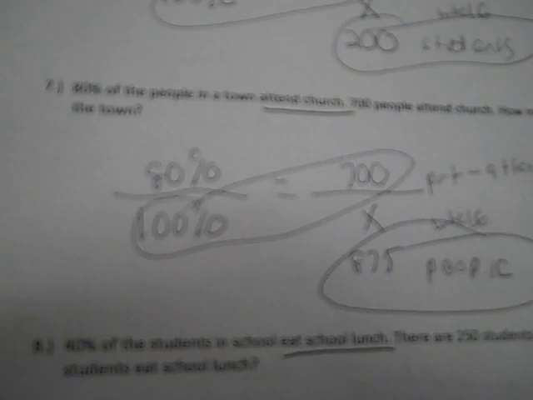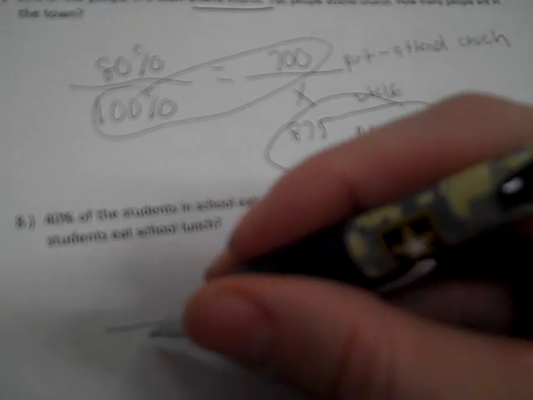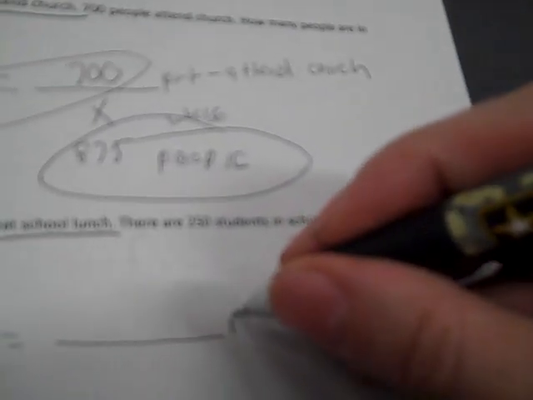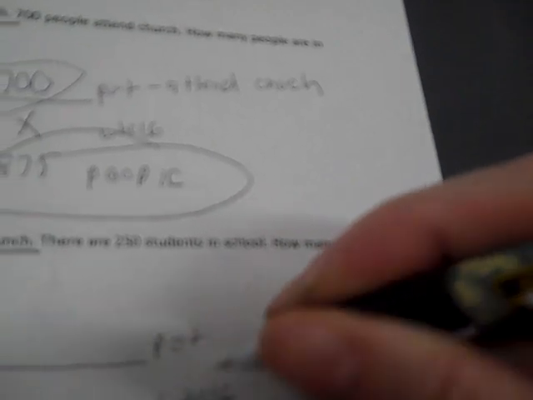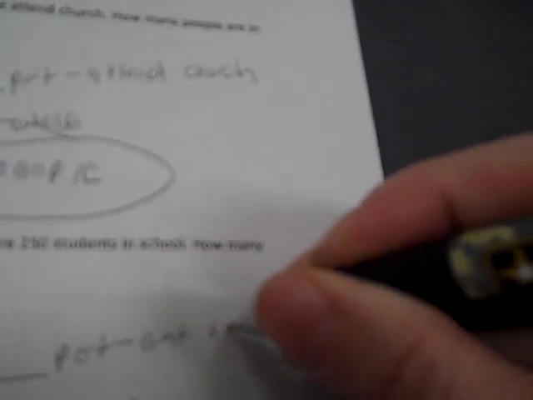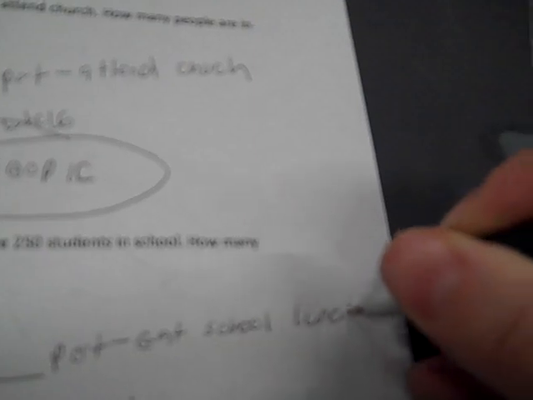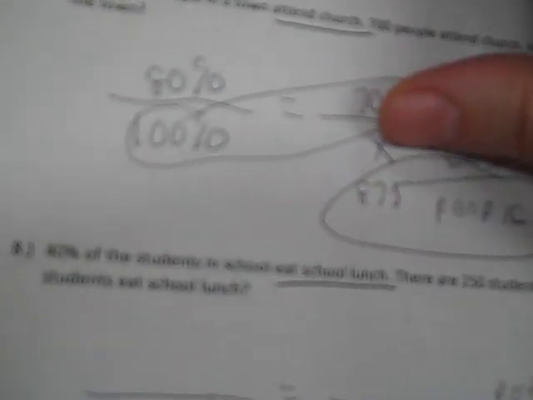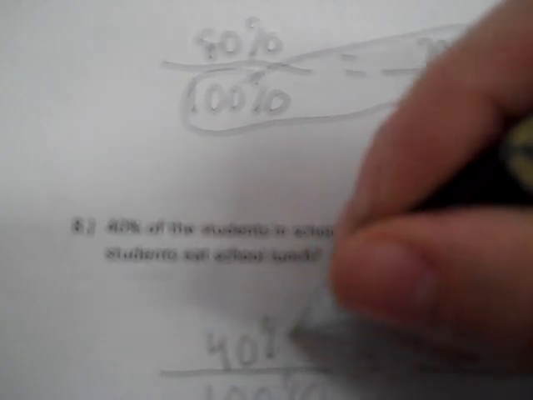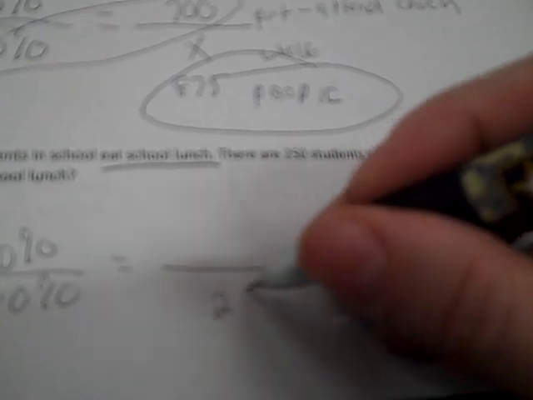Okay, number 8, 40% of the students in school eat school lunch. Remember percent. There are 250 students in school. How many students eat lunch? So 100%. Oh yeah, part whole. What does the part do? They eat the school lunch. So we have 40%. And what's it say about the 250 quantity? There are 250 students in school, but it doesn't say anything about them eating school lunch. So that can't be the part. It must be the whole then.